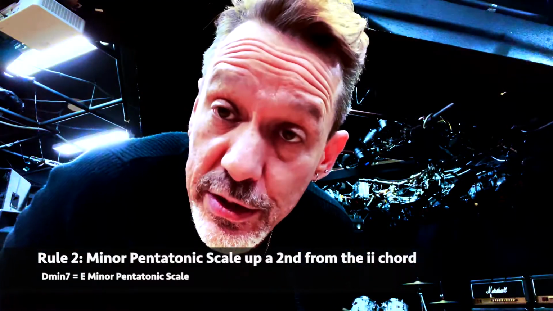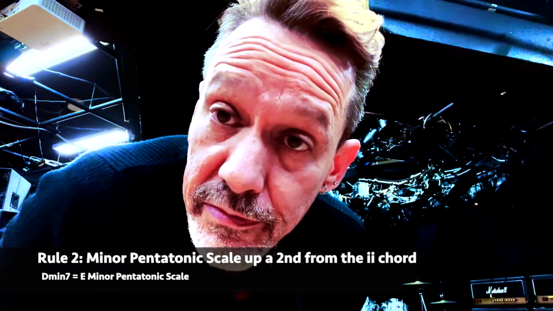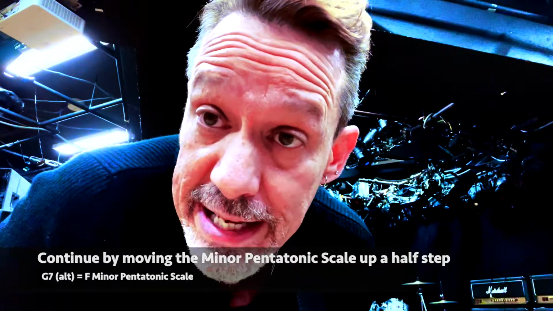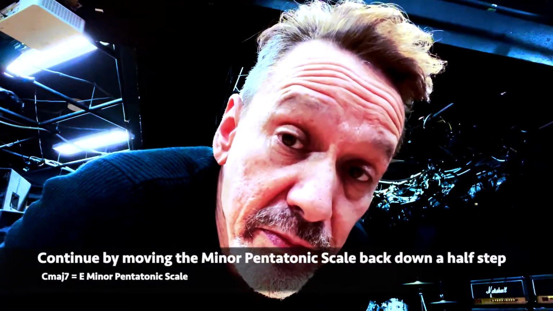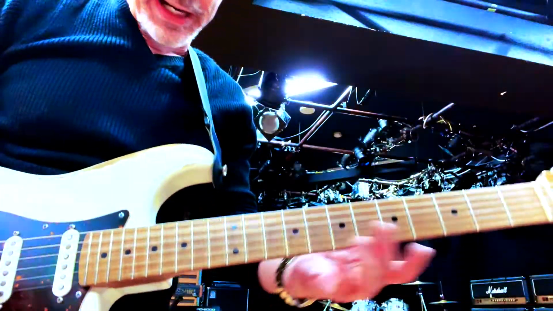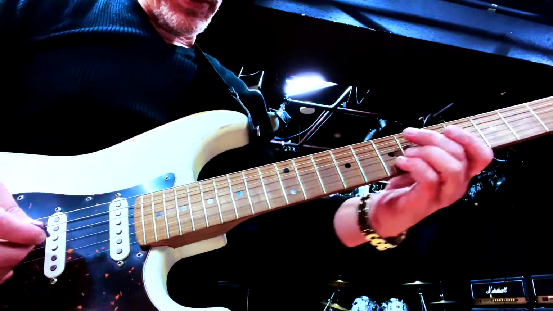So next, I'm going to show you one more, and I don't usually talk about this one too much, but it's another good choice: you think up a second from that 2 chord, and then you go up a half step for the altered chord, and then you go back down a half step for the 1 chord. So why does that work? Let's look at it. So I said E minor pentatonic scale for the 2 chord, the D minor chord.